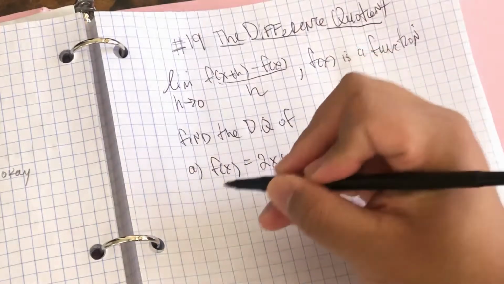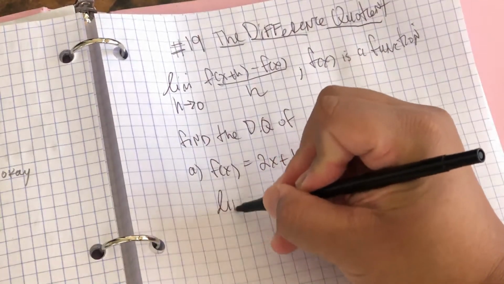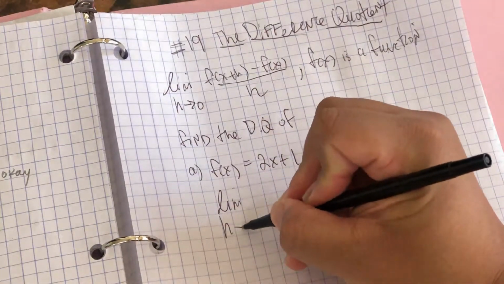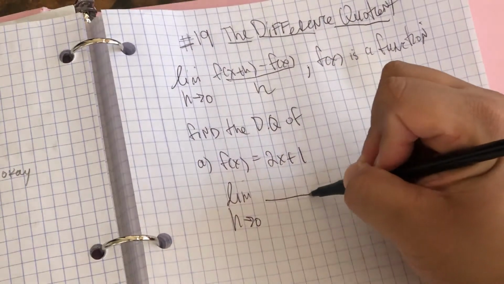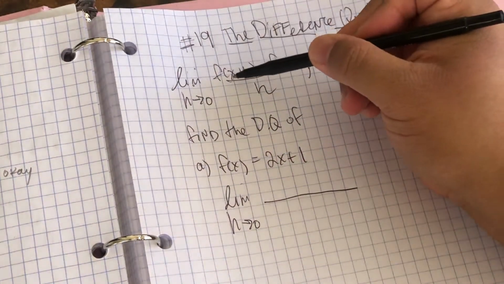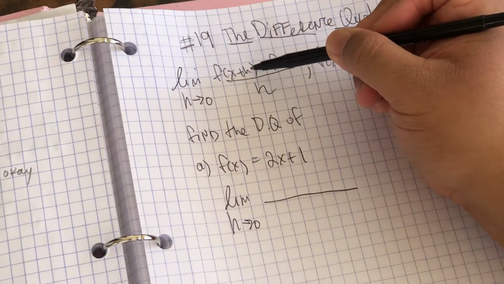Meaning I'm going to plug this into where it is. Now, what we're going to write is the limit. I'm just following the definition. The limit as h approaches 0. Now, this says f of x plus h.